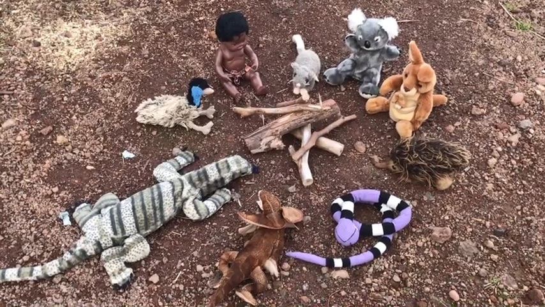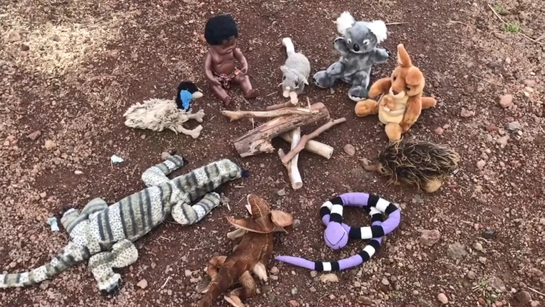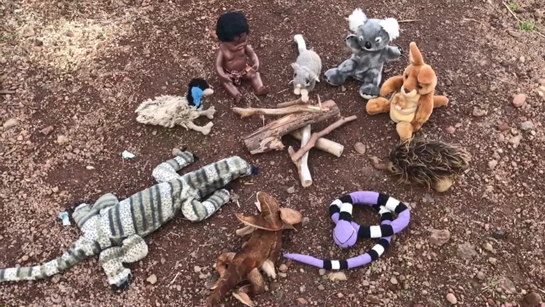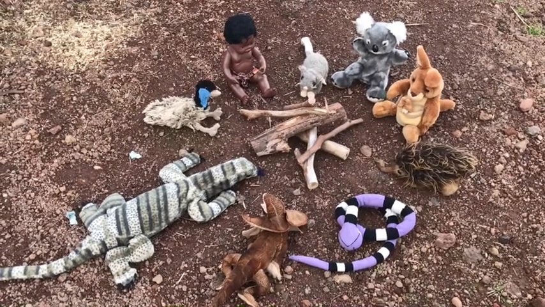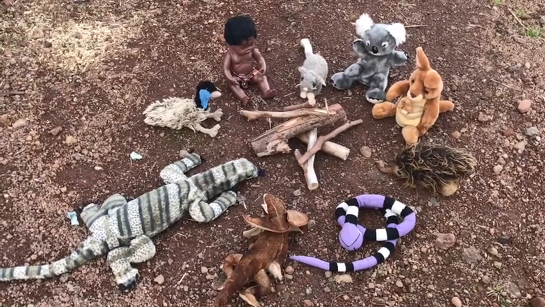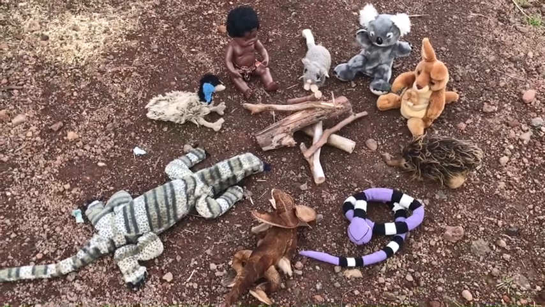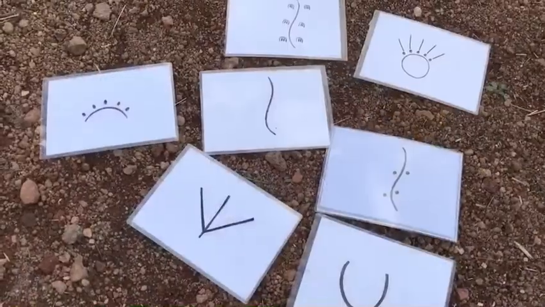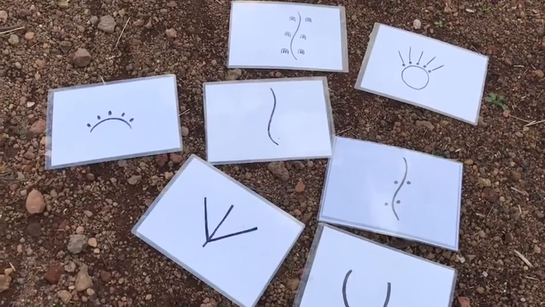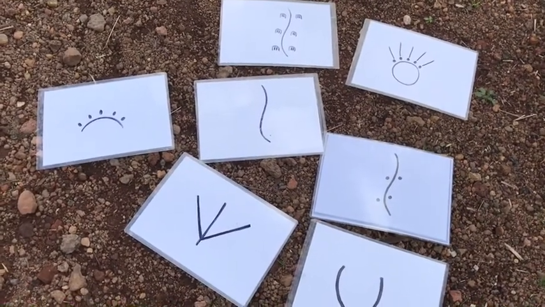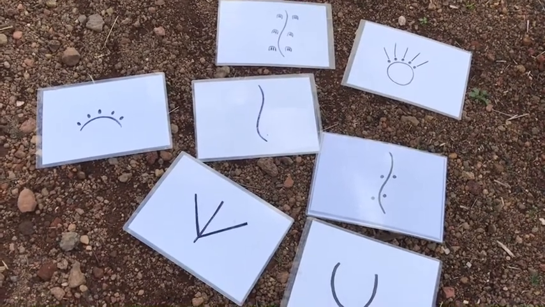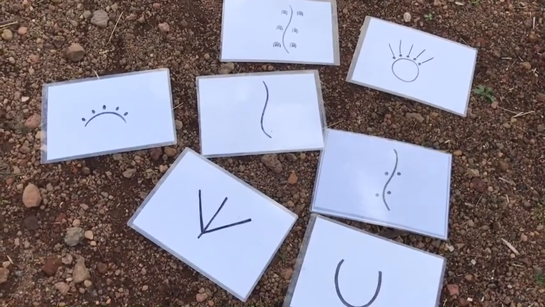To play this game, I'll have the animals sitting around a campfire, and I have another piece of blue material to be a water hole. I haven't actually got the blue material with me at the moment because Charlie's got it. And I have a set of cards that has a picture of the animal on one side, and on the other side is the Aboriginal art symbol for the track that they make.